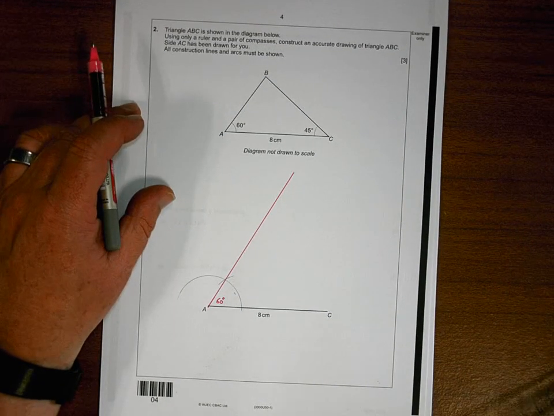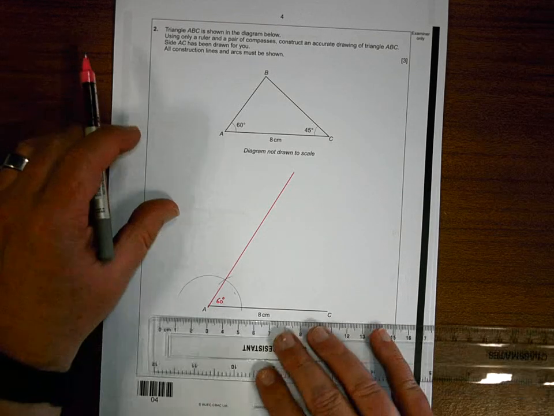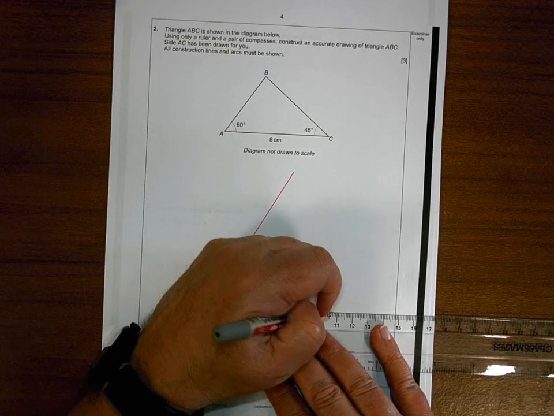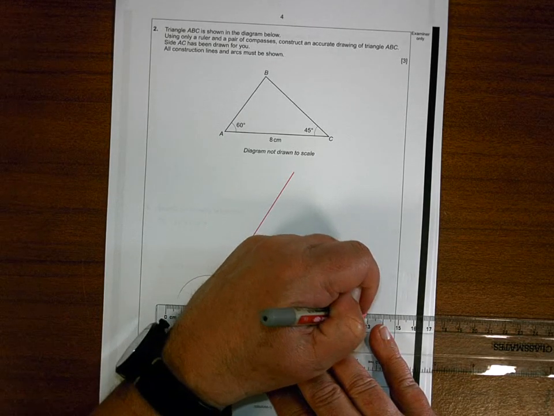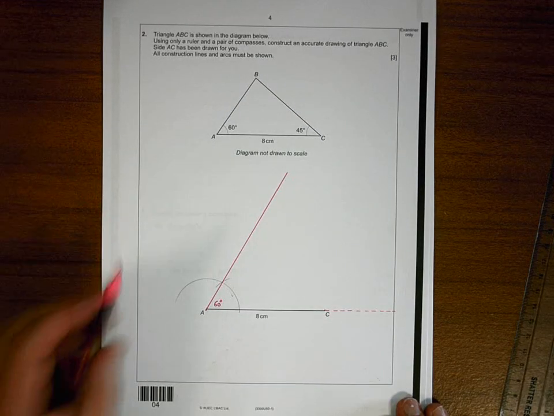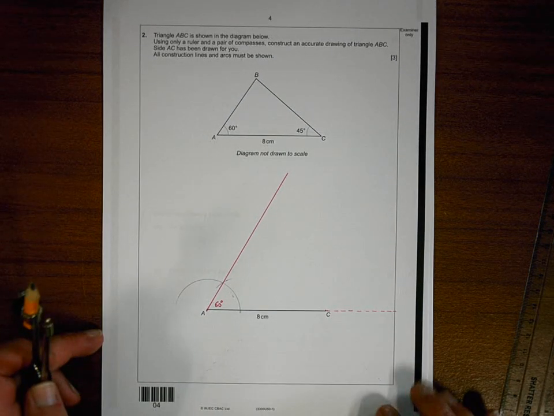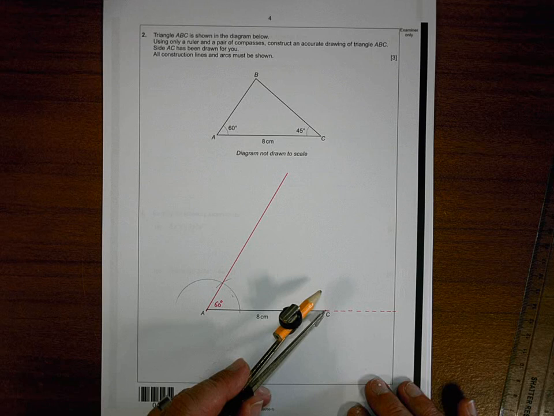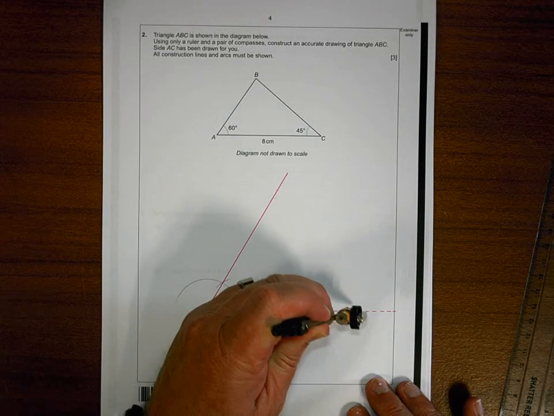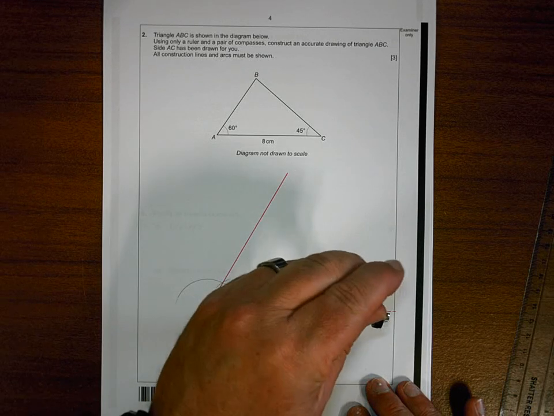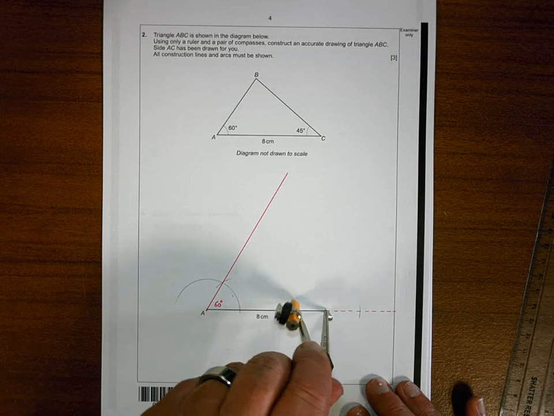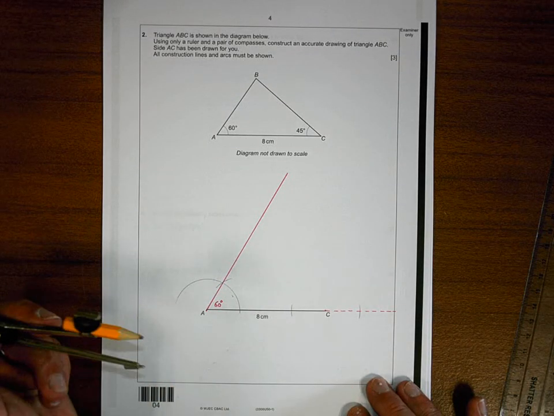Now the 45-degree angle is a bit trickier because in order to draw the angle there, the first thing we have to do is draw a 90-degree angle and then cut it in half. So the way that I showed you to draw a 90-degree angle was to extend the line from C, put the compass point at C, and cross that side of it and that side of it.